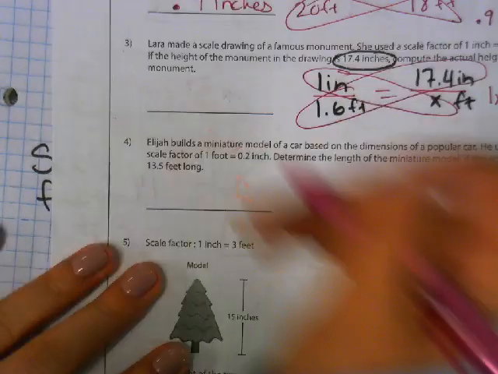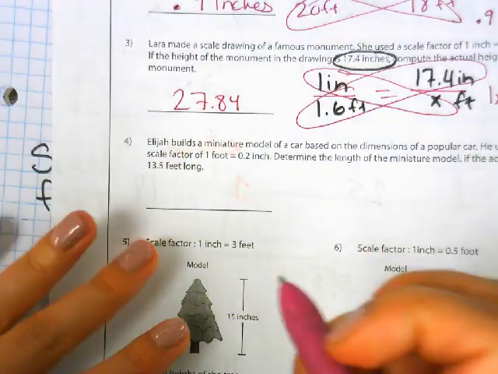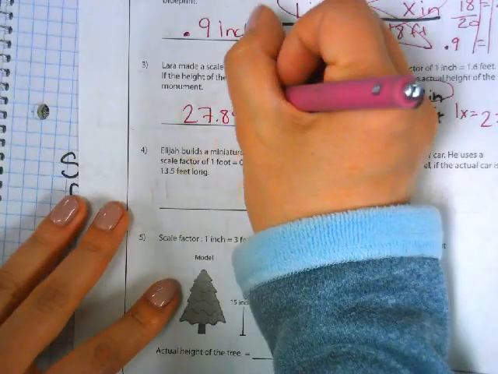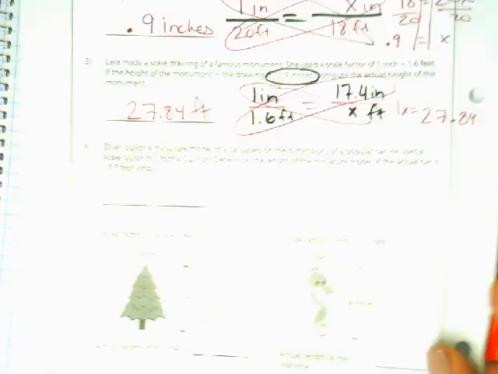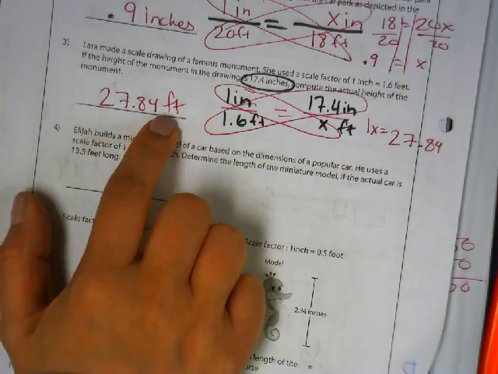So it's 27.84 what? Feet. This is why we write our units. So hopefully you realize, hey, the x is in the feet, so my answer should be in feet.